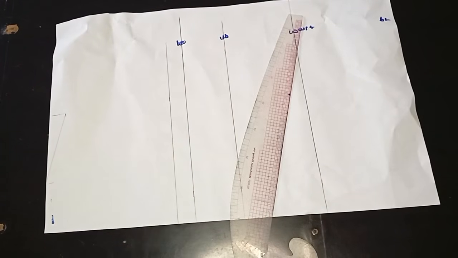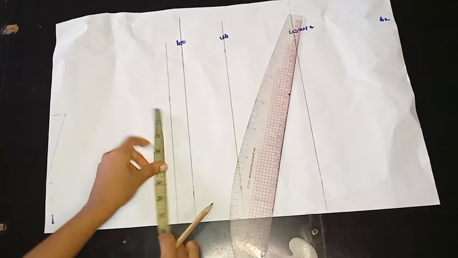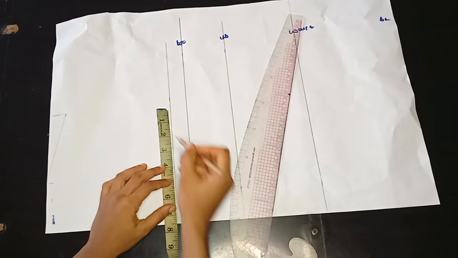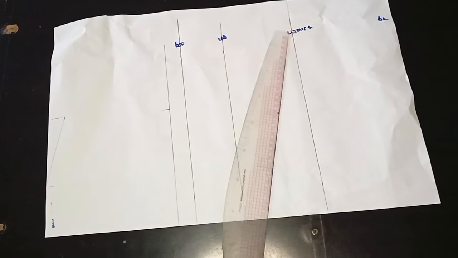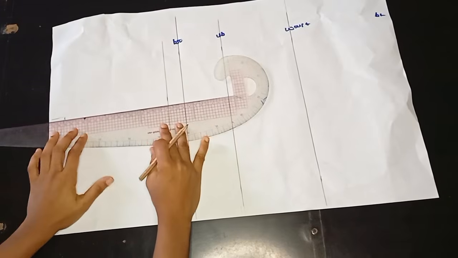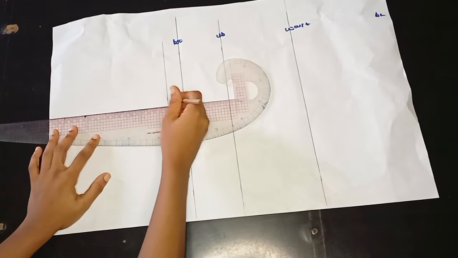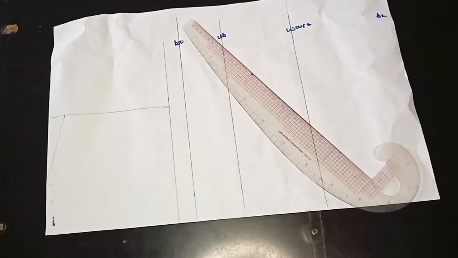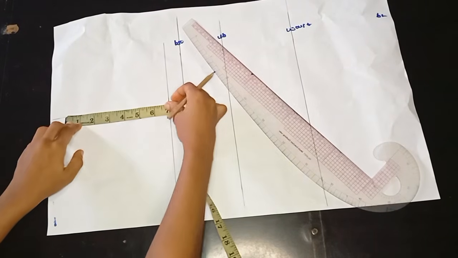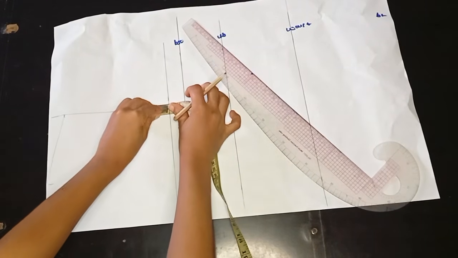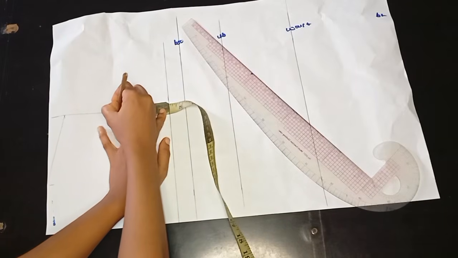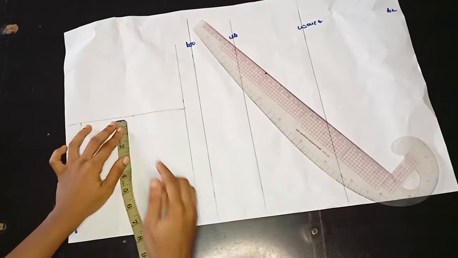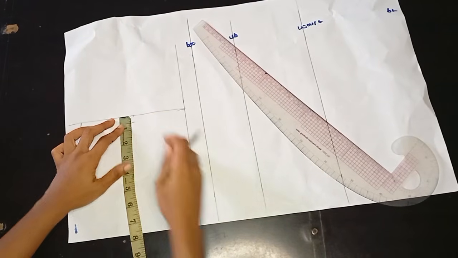So after marking at this point, the next step is to place my tape and mark back my shoulder divided by 2 plus half. I'm going to place my ruler and I'm going to connect this all the way to the upper part of my shoulder. The next step is to mark your armhole curve, and to do that is to place your tape and divide what you have here into 2 equal parts. I'll go ahead to come out by ½ inch on that point.